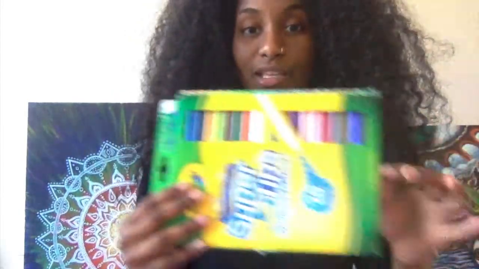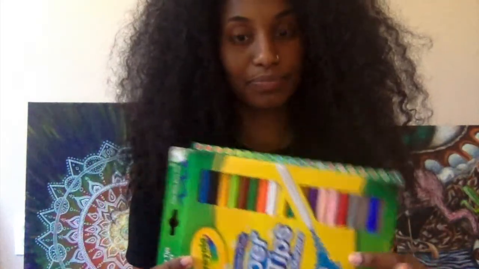So for the color part, I'm going to be using paint. So I have my paints right here. It's all tempera paint. I'm going to need some Q-tips for my dot art, maybe a palette to put all my paints on, and a paintbrush. If you do not have paint at home, then you will need markers. You can get away with using colored pencils and crayons as well, but you're going to have to make your own dots.